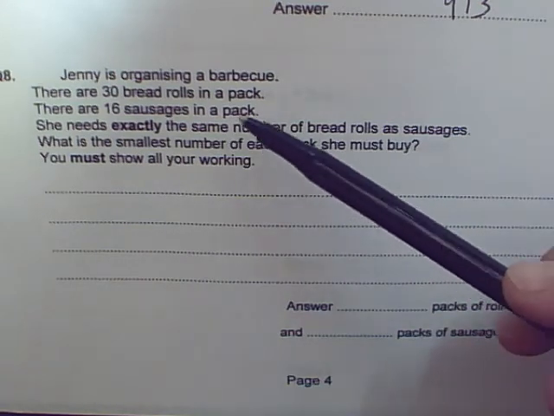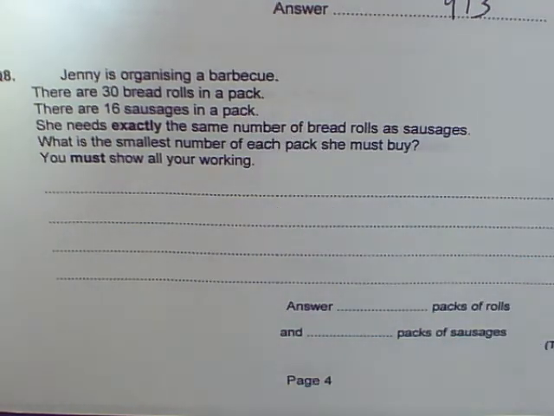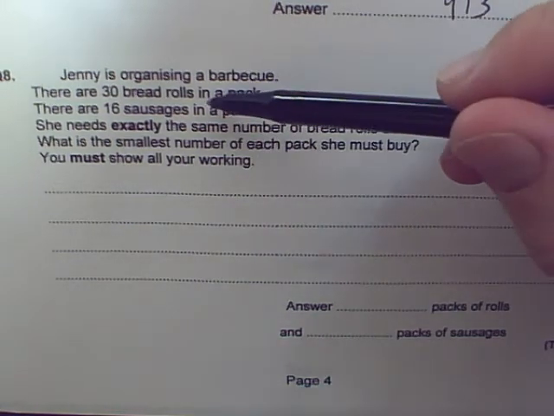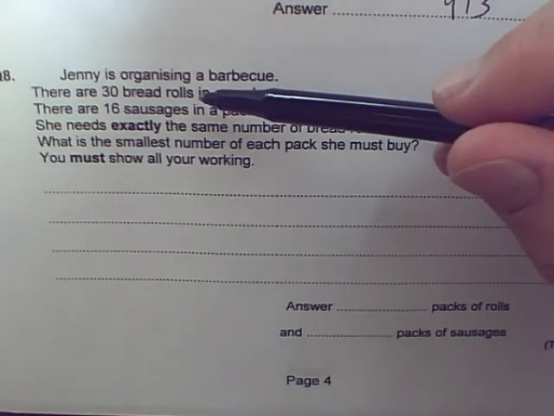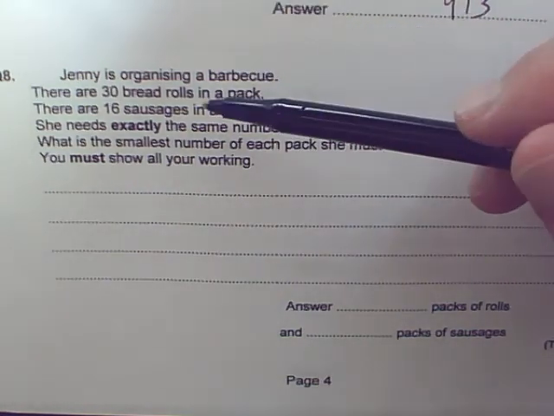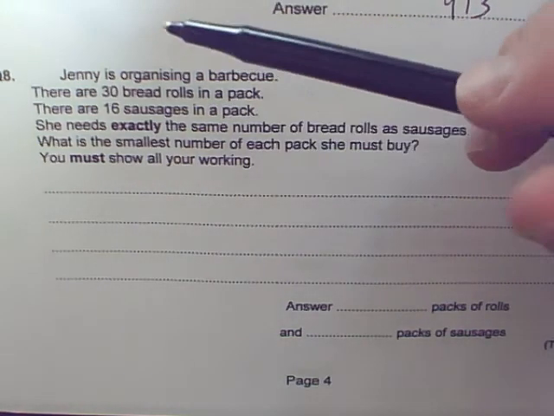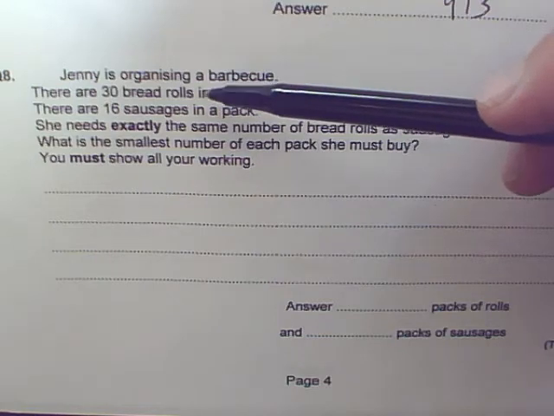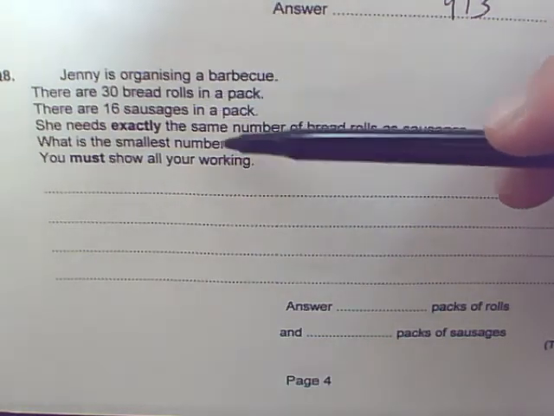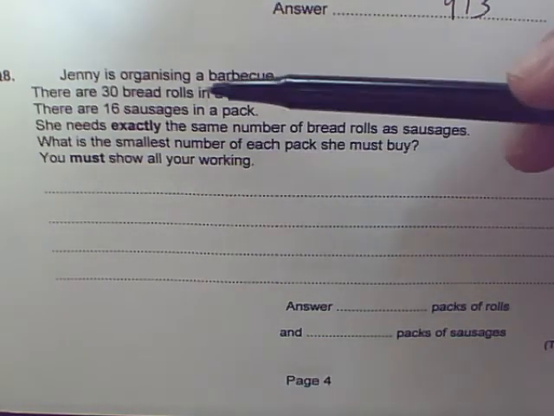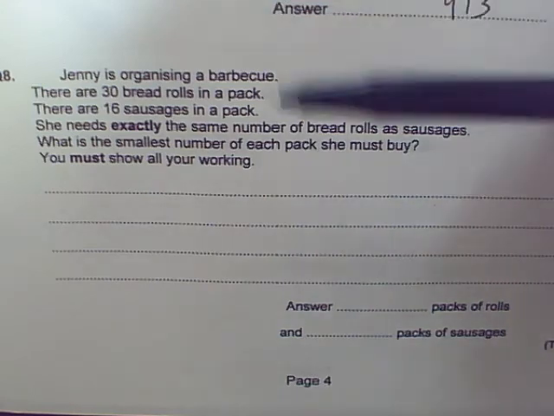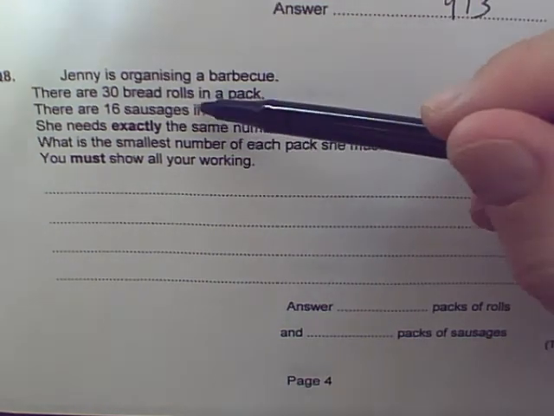It's a bit of a silly question, because who would organise a barbecue and not be sure about... a few distractions in the background there, sorry about that. Who would organise a barbecue and just be like, well, as long as I have the same number of each, then I don't mind how many I buy? It's very silly. But that's what the question says.